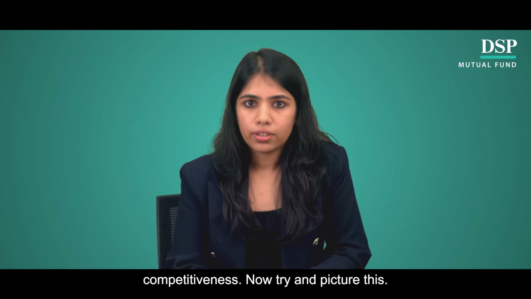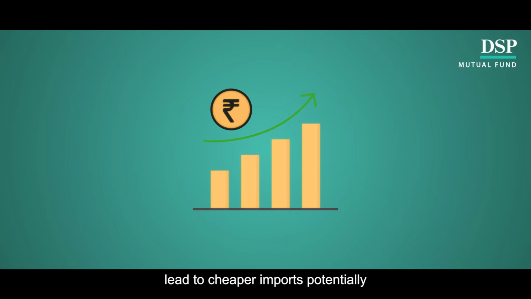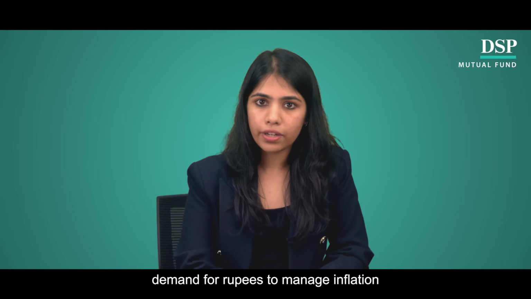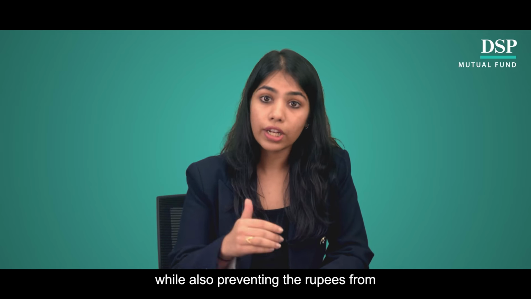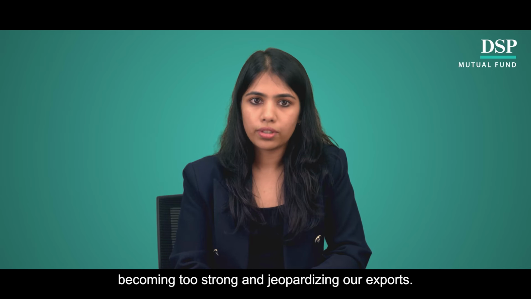Now try and picture this. If the rupee appreciates significantly, it might lead to cheaper imports, potentially fueling inflation. So the central bank sterilizes to maintain a balance, curbing the demand for rupees to manage inflation while also preventing the rupee from becoming too strong and jeopardizing our exports.